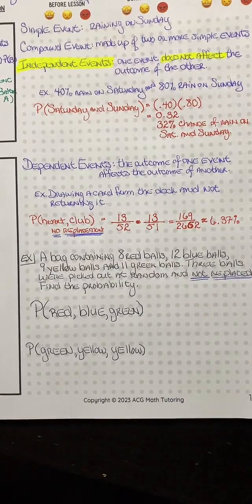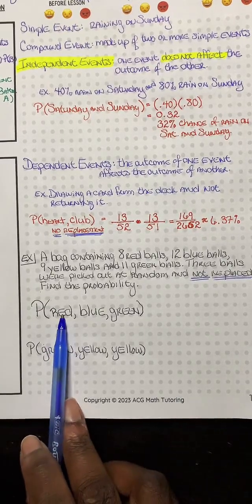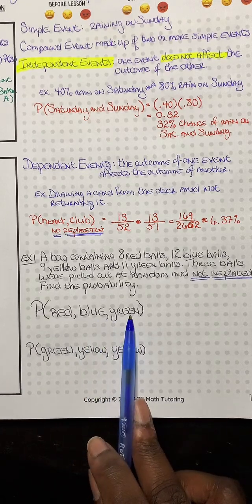If they're not being replaced, then picking one of those balls out is going to affect your sample space. We want to know the probability of picking a red, then a blue, then a green ball.